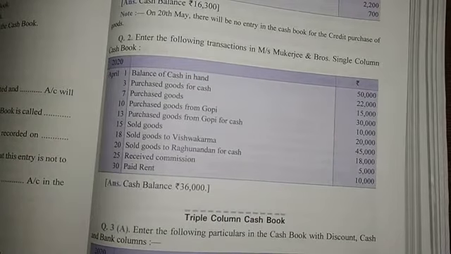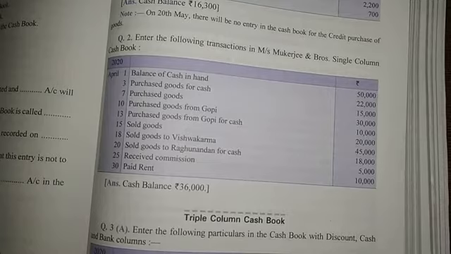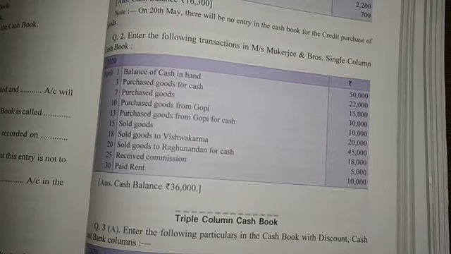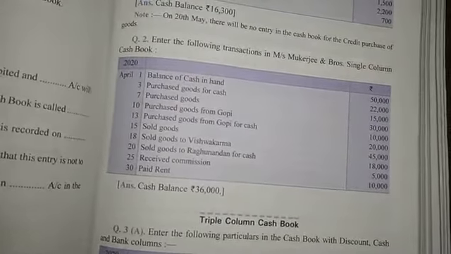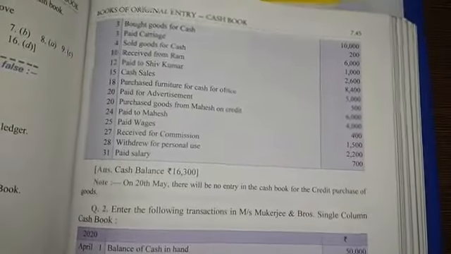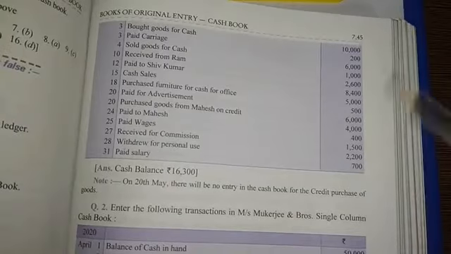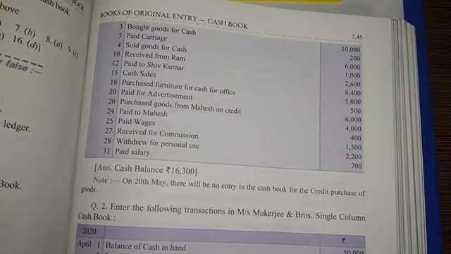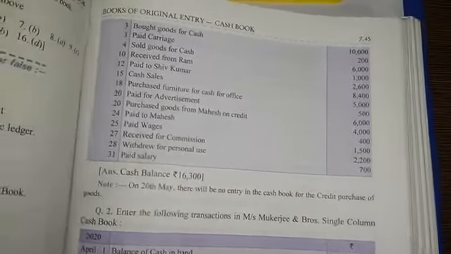Please take your textbook and your copy also. We are going to solve question number 2 from page number 7.45. This is related to cash book.